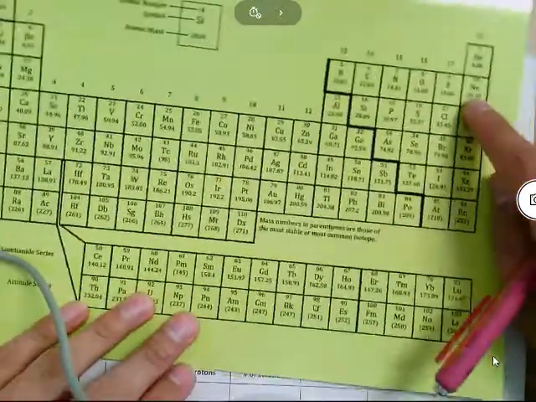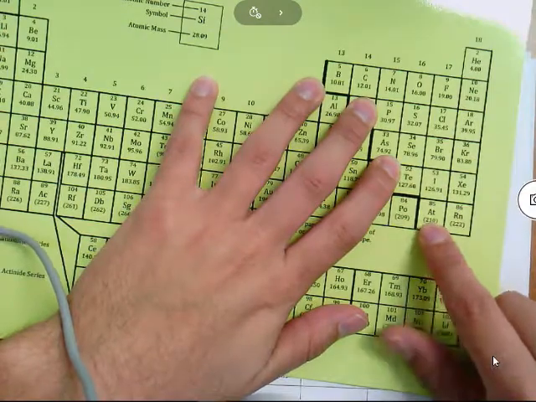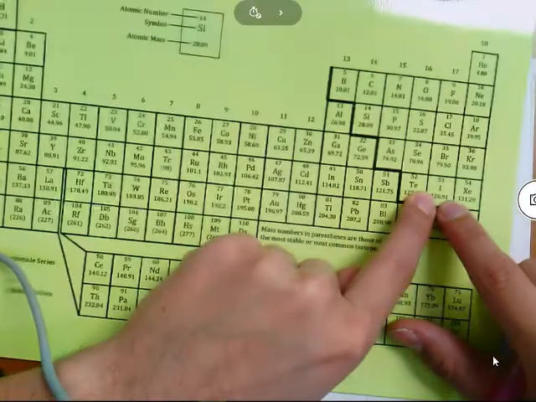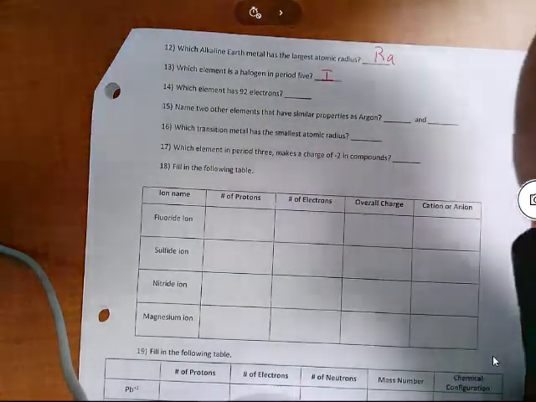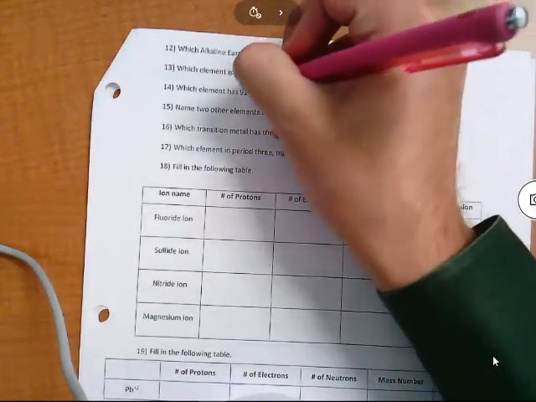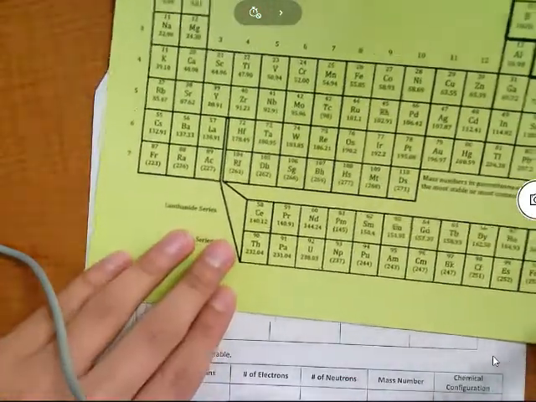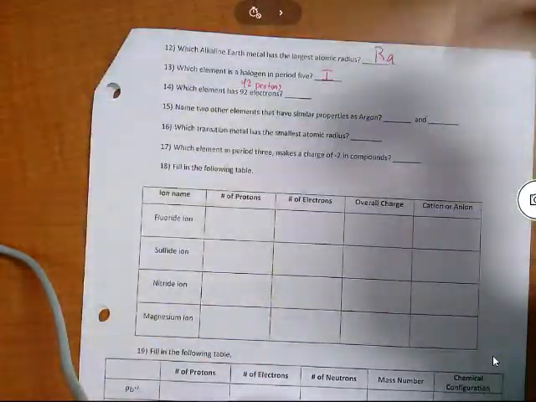Which element is a halogen in period 5? Halogens are there. These are the halogens right there. Periods are here. Period 5, halogen, iodine, I. What element has 92 electrons? If this is just an element, then it has the same number of protons, 92 protons. Number 92 on your periodic table is, where are you at? U, or uranium.